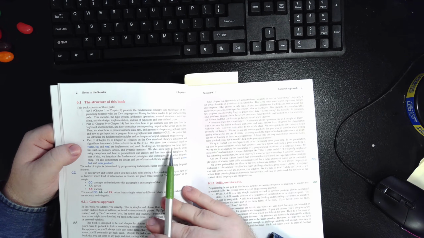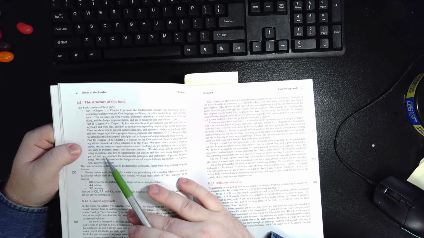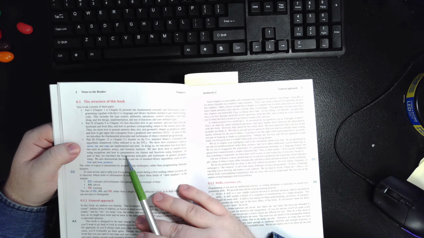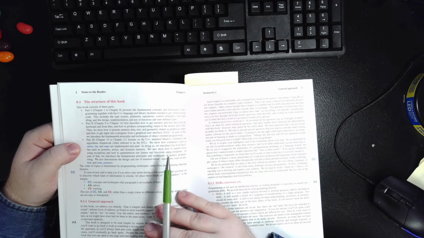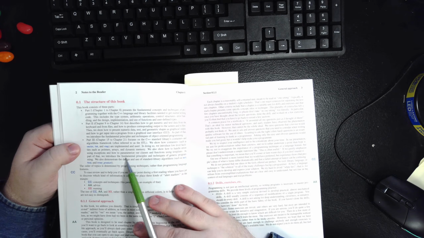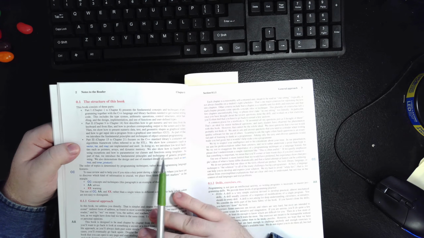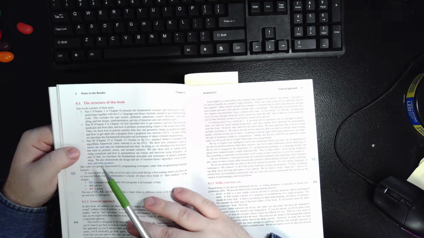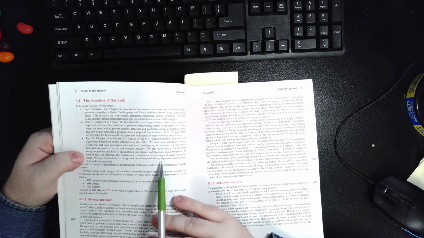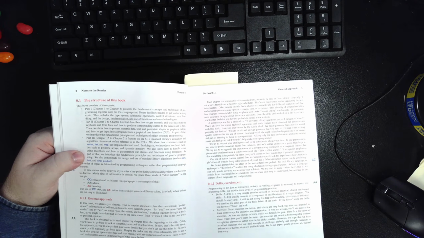We also show how to handle errors using exceptions and how to parameterize our classes and functions using templates. As part of that, we introduce the fundamental principles and techniques of generic programming. We also demonstrate the design and use of standard library algorithms such as sort, find, and inner product.